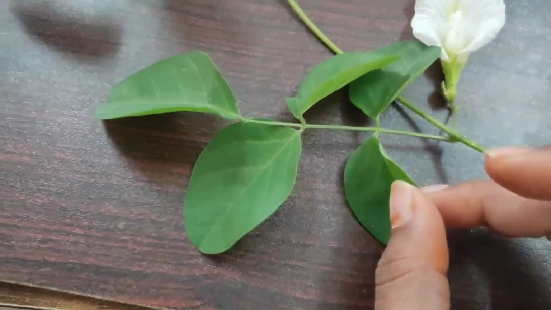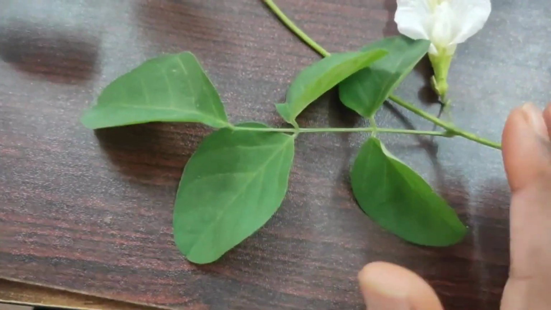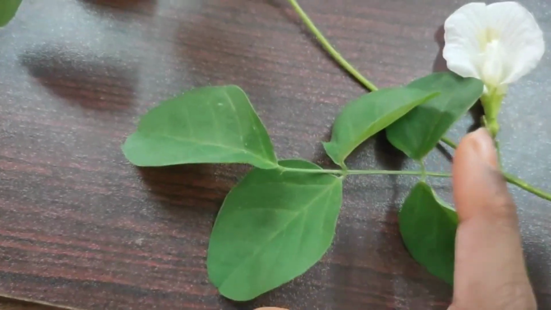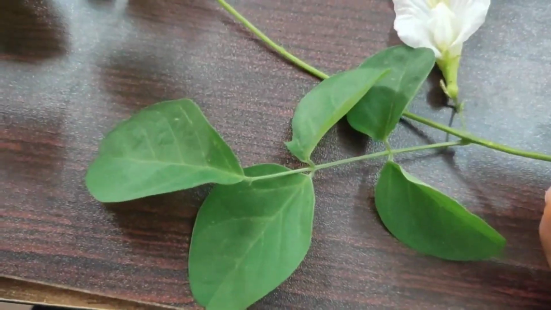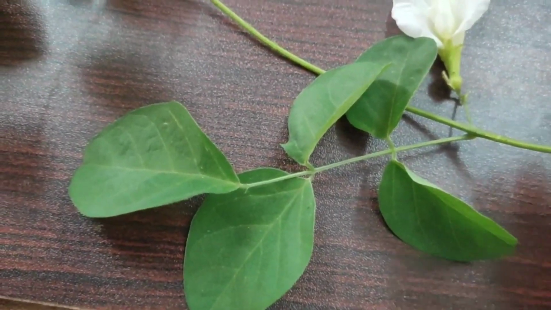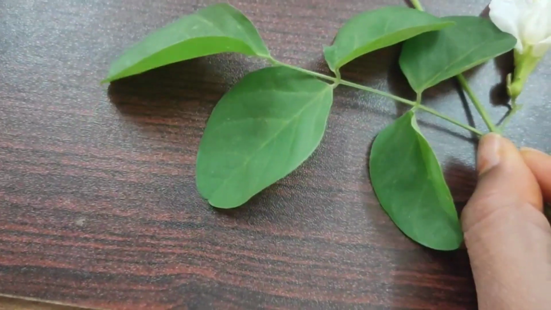What do we call this? A pinnately compound leaf. But in this family, it's not that only pinnately compound leaves will be there. Even some plants are going to possess simple leaves too. Now what you are seeing is a pinnately compound leaf.